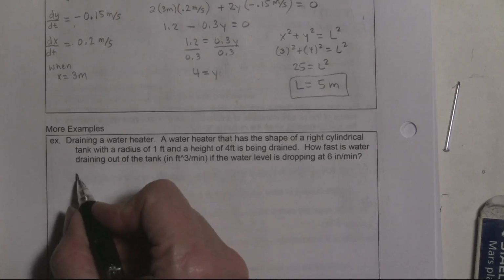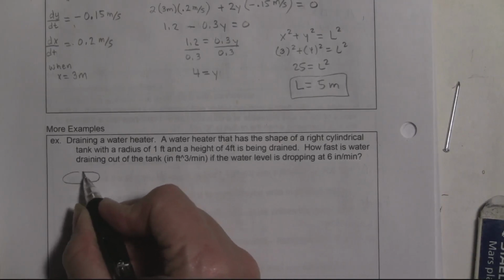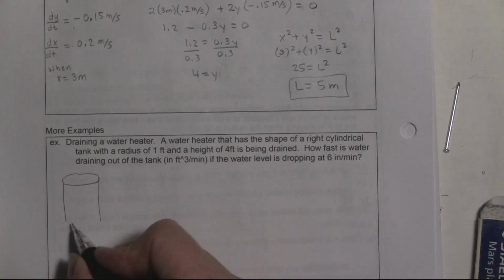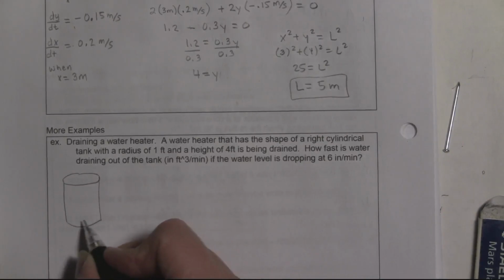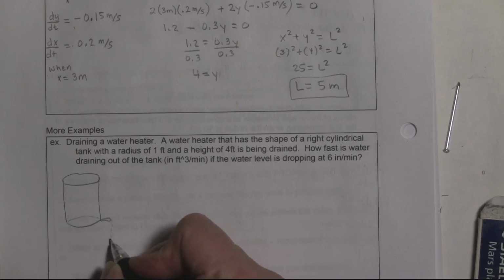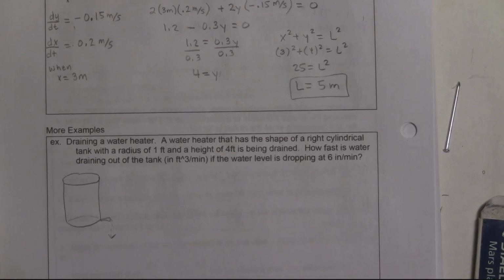So I'm going to draw a little picture of this. I'm imagining there's a little spigot here at the bottom, and the water is draining out of it. That looks really bad, my drawing, but my water heater in my garage has a spigot at the bottom so that you can drain the water out.